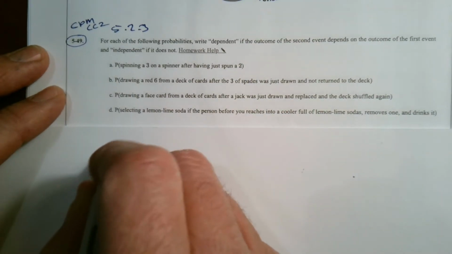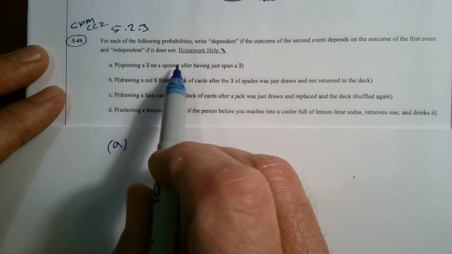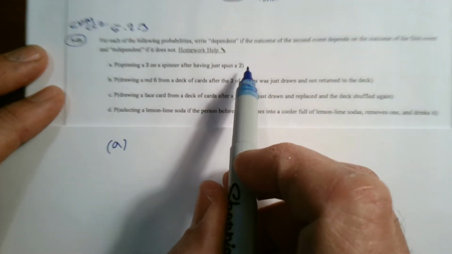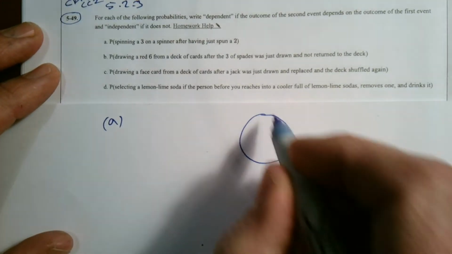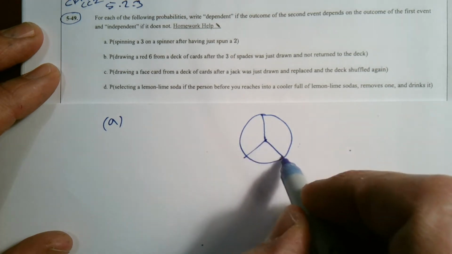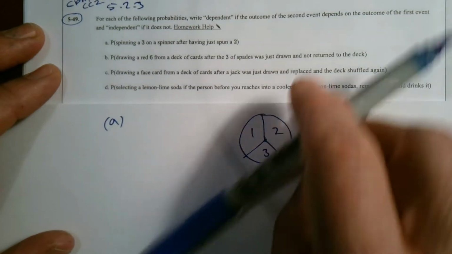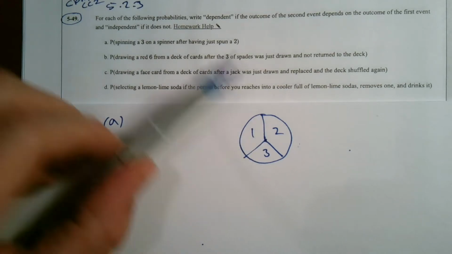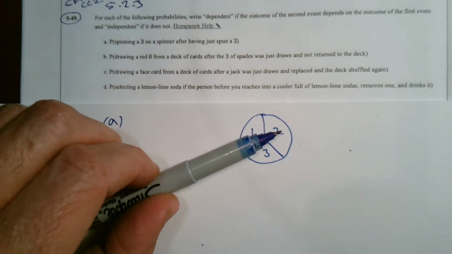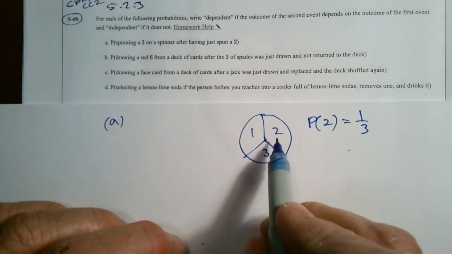For A, the probability of spinning a 3 on a spinner after you've just spun a 2. If I have a spinner with a 1, 2, and a 3 on it, and I spin the spinner and I get a 2, well, the probability of spinning a 2 was 1 out of 3.